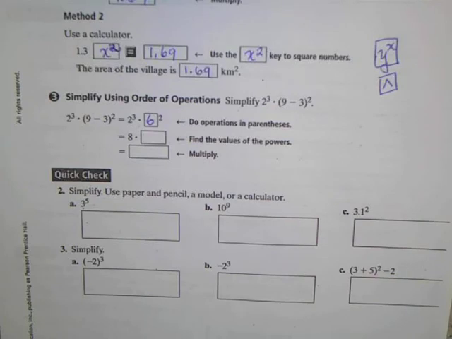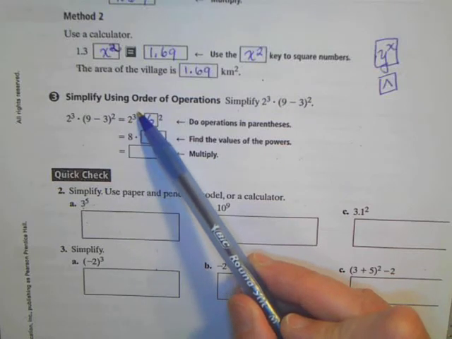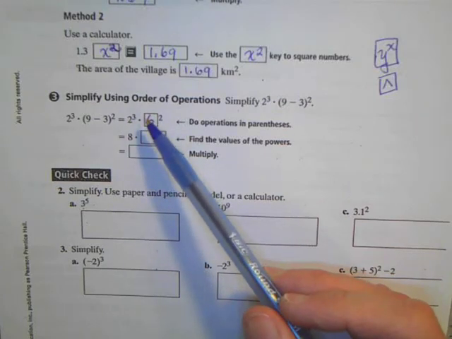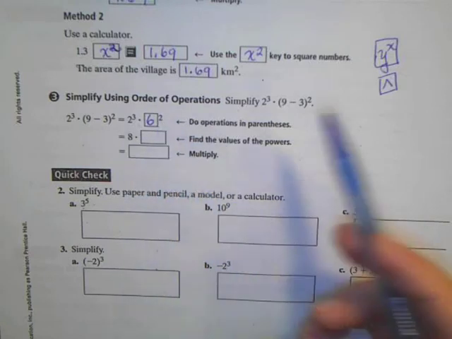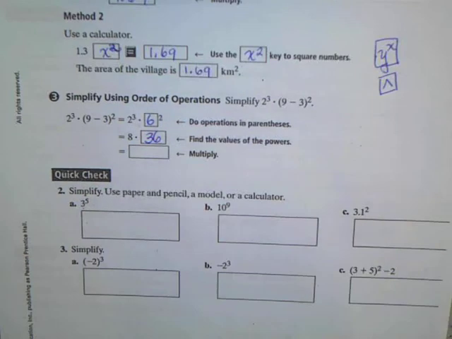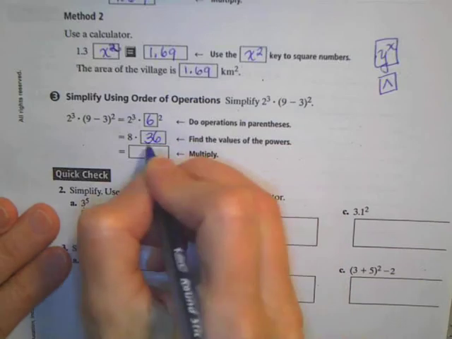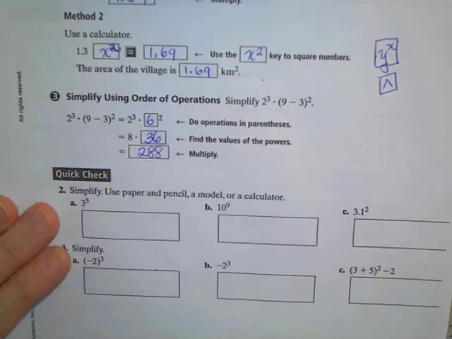Now I'm going to find the value of the powers. Remember, this is not 2 times 3. Rather, it is 2 times 2 times 2, which is 8. And this is 6 squared, which is 6 times 6, which is 36. Once we found the values of the powers, we can multiply. And 8 times 36 is 288.